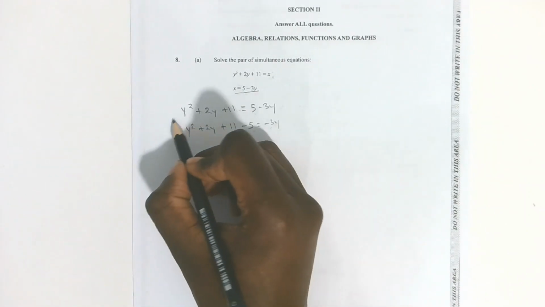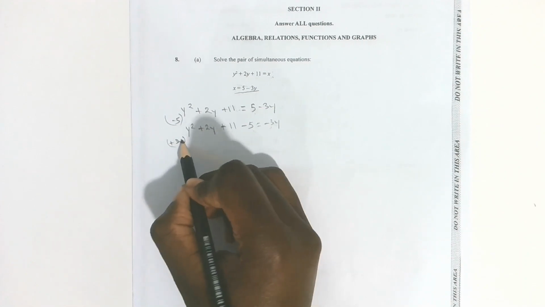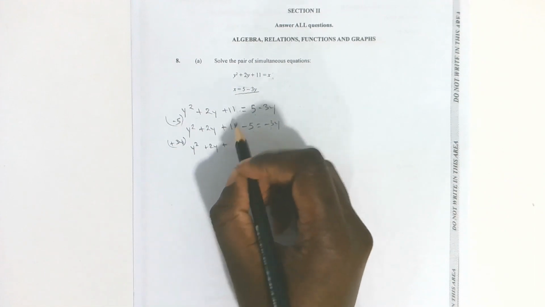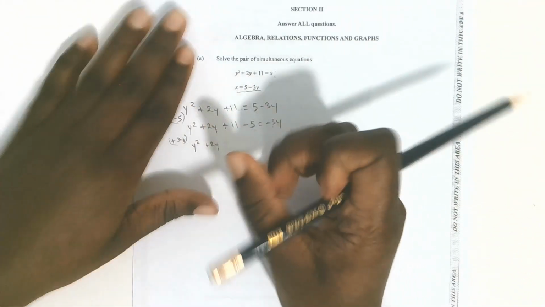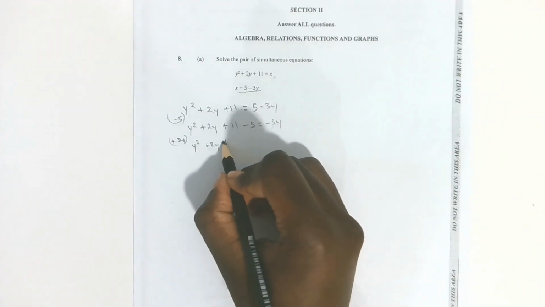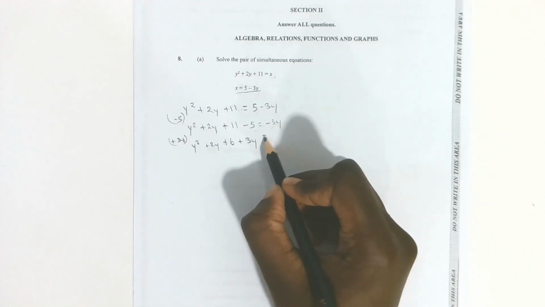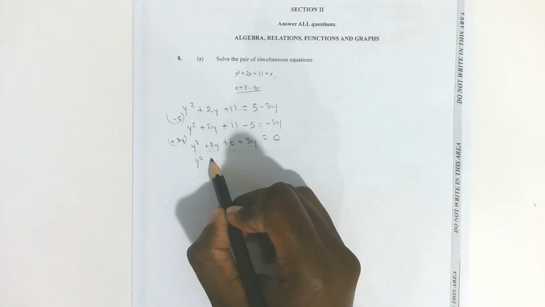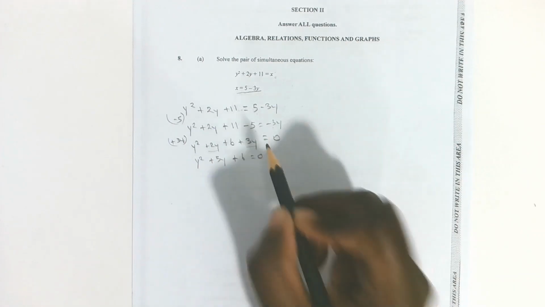So we minus 5 here and then we're going to be adding 3y. We now have y squared plus 2y plus 11 minus 5. We can simplify that to 6, plus 3y is equal to 0. And we can simplify 2y and 3y. So we now have y squared plus 5y plus 6 is equal to 0.